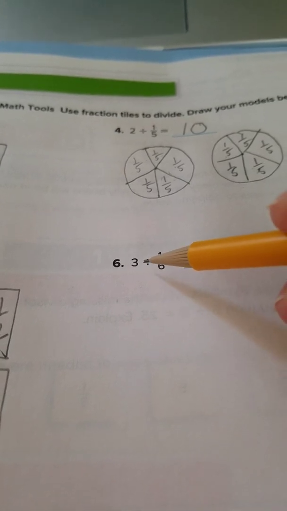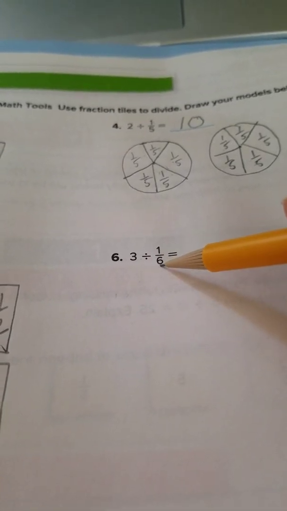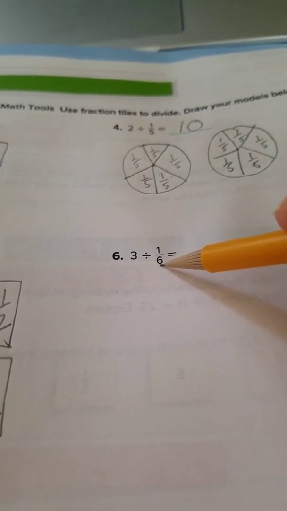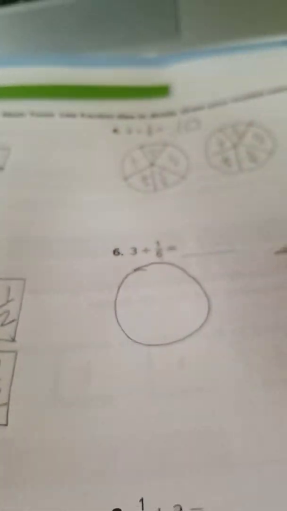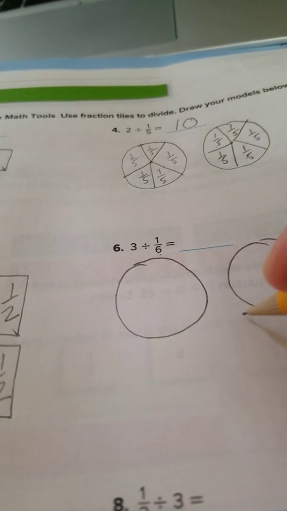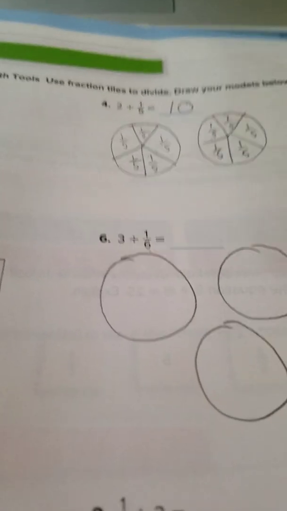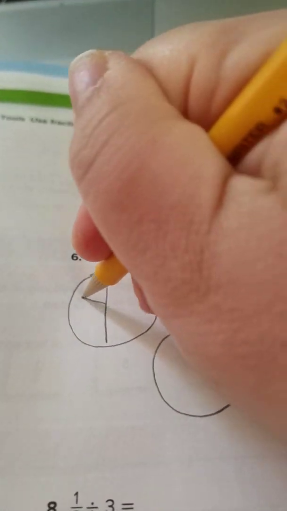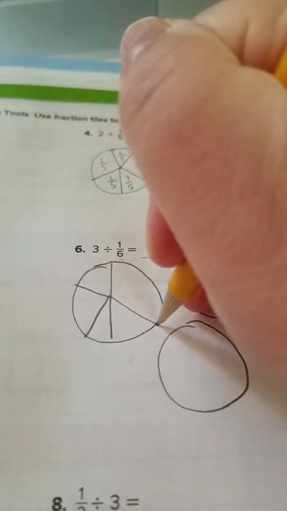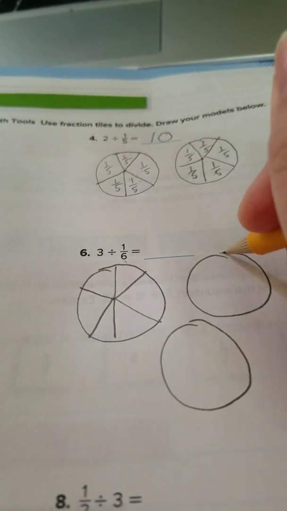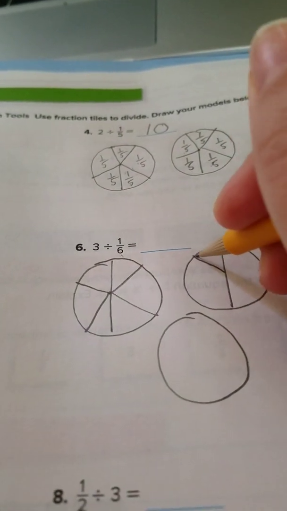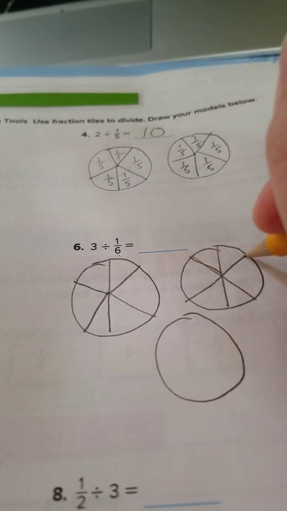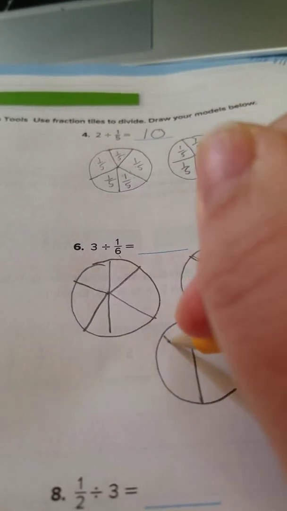And our last one for today, this one's another 3. It's a 3 that's being divided into 1/6. I'm going to use circles again. Let's say I made 3 pies. Here's my 3 pies. And I'm going to cut them into 6 pieces. See that? You don't have to worry so much about your pieces being exactly the same size.